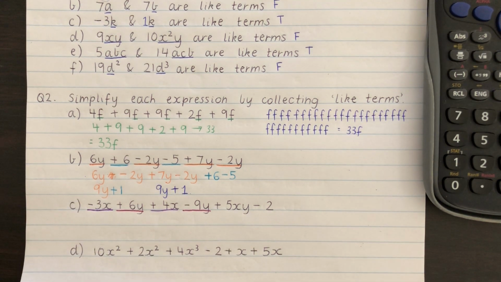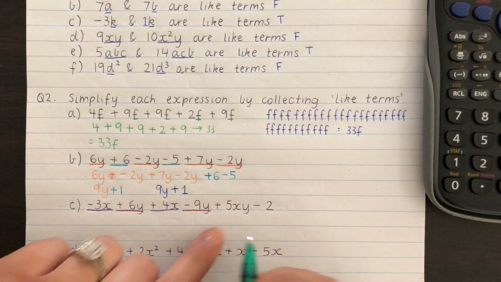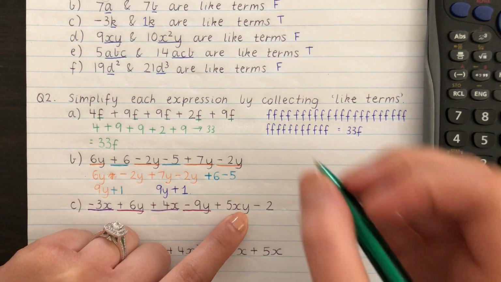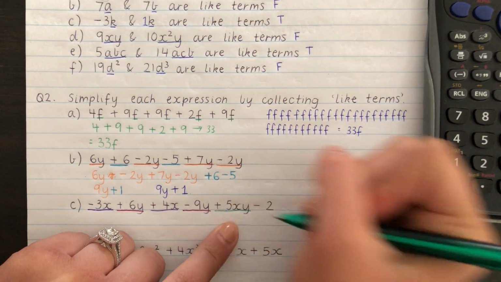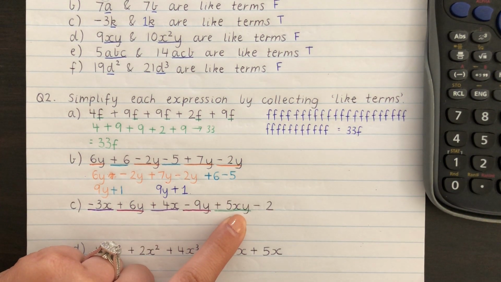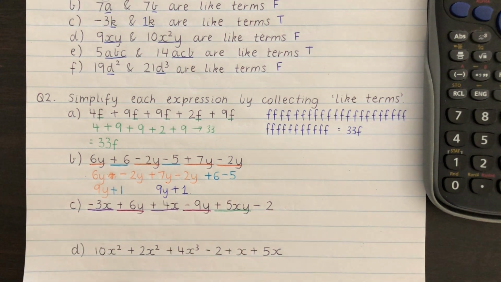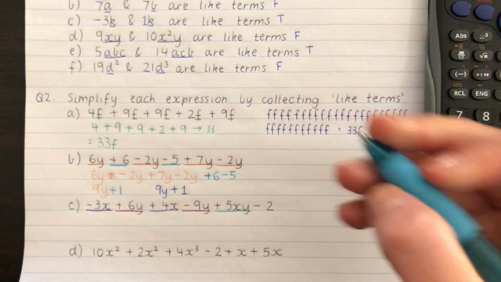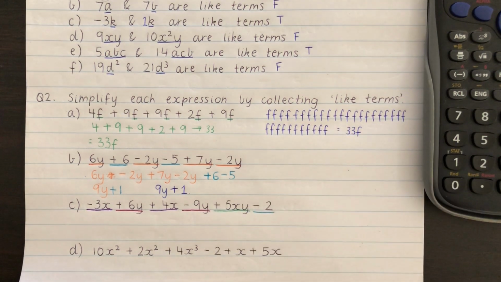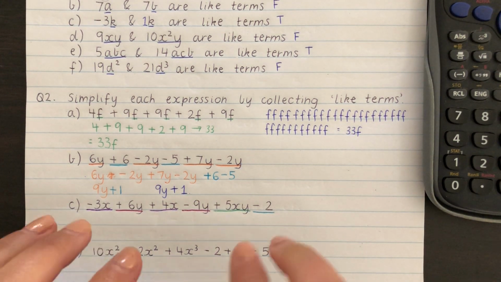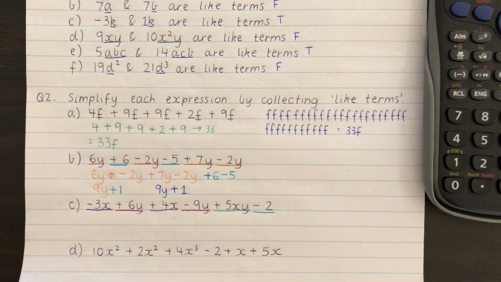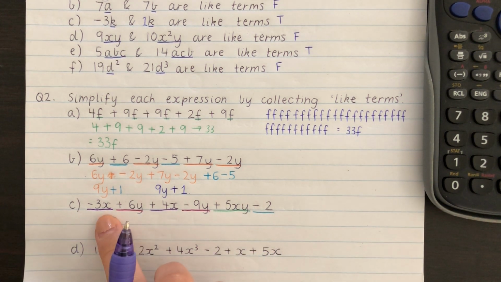Now let's take our next colour, which can be green again. Let's take all the XYs. Well, there's only one with an X and a Y together. And then lucky last, we'll go with blue again. Numbers by themselves. Now we are only allowed to deal with each colour separately because each colour relates to a different like term. So let's start with the purples, the X's.